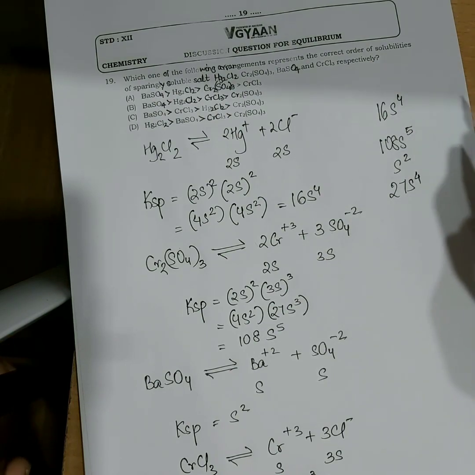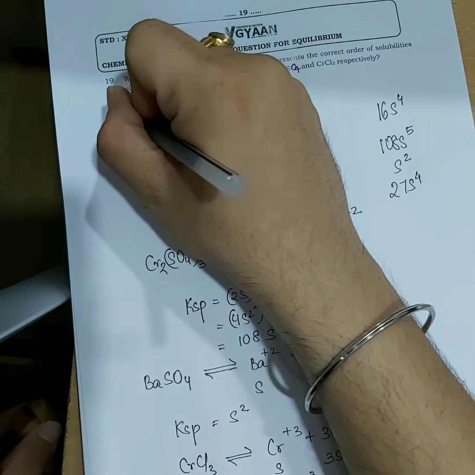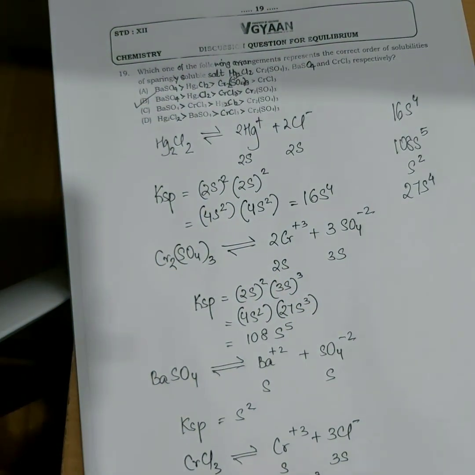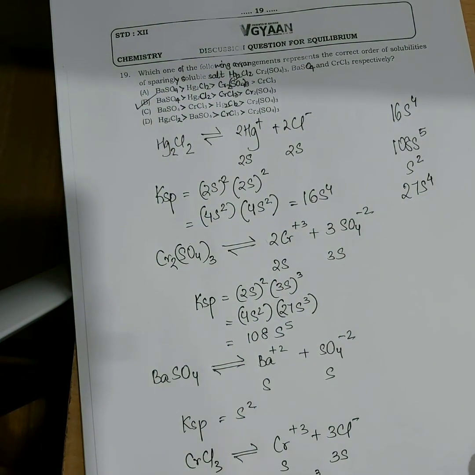So comparatively option B will stand to be the correct option in the question.